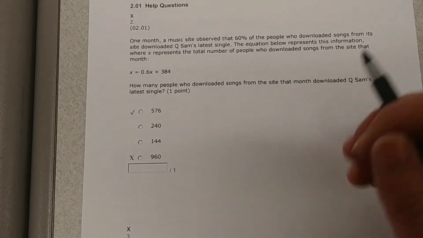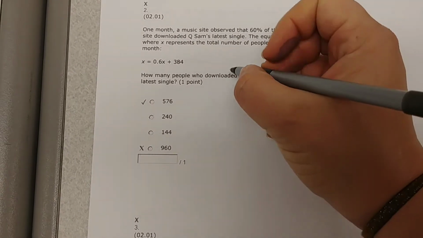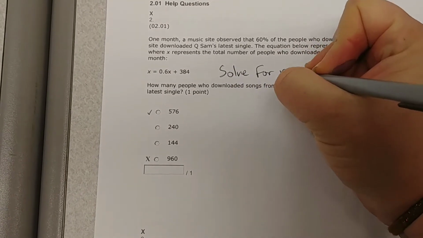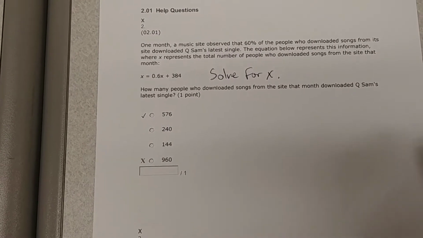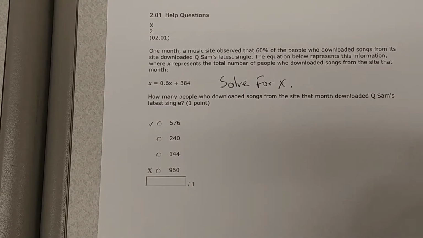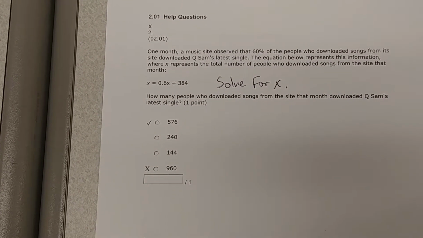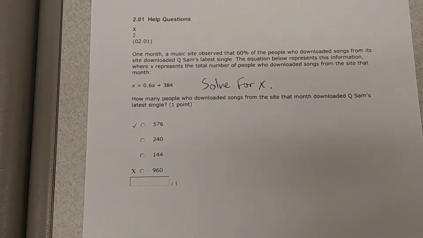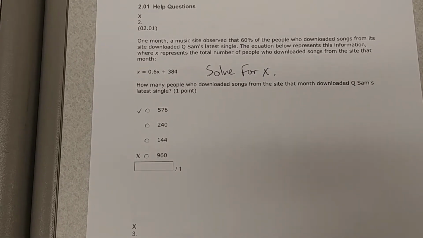All this is pretty much asking is for me to solve for X. And what causes a lot of problems, especially with these wordy ones, is you get caught up in the story of it, but you have to read it like a word problem. So I'm trying to go through and pick out numbers, and I actually will start by looking for what the question is asking me to do. I'm trying to figure out how many people downloaded this song. So basically, what's the X?